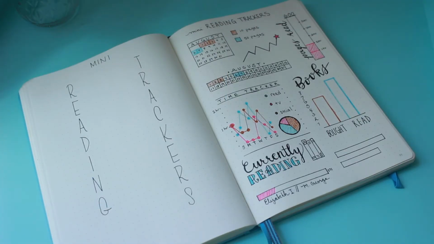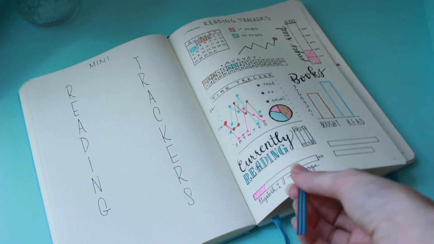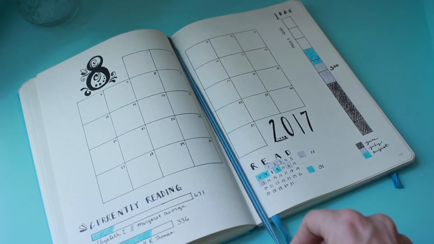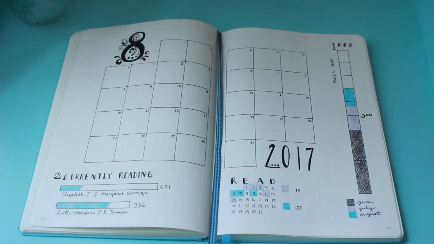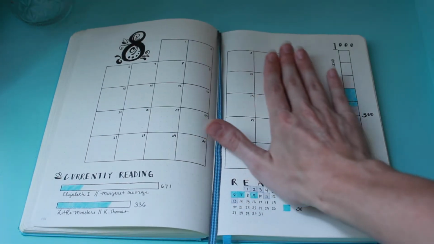In my last video, I shared some ideas I had for some mini reading trackers. And in this video, I'm going to show you some examples of how you could incorporate those trackers into your bullet journal spreads.